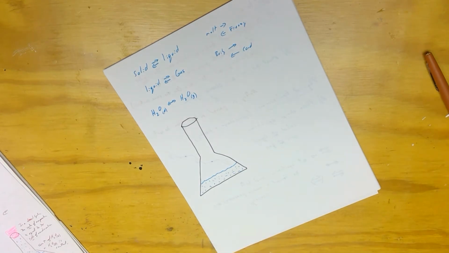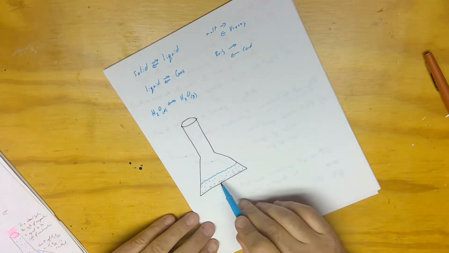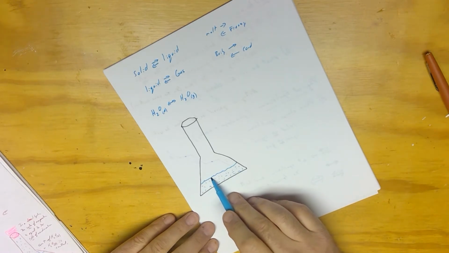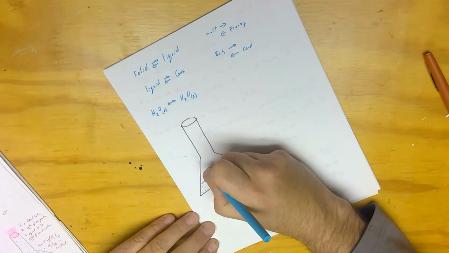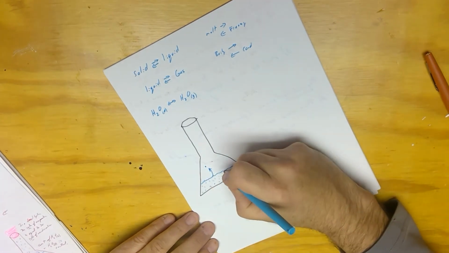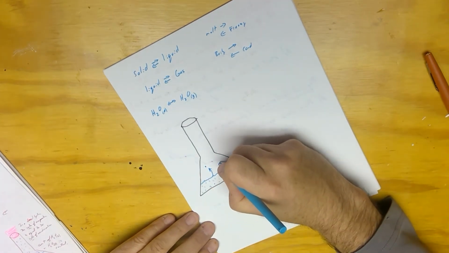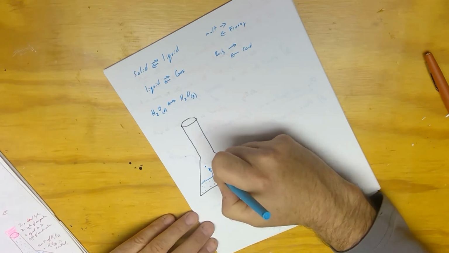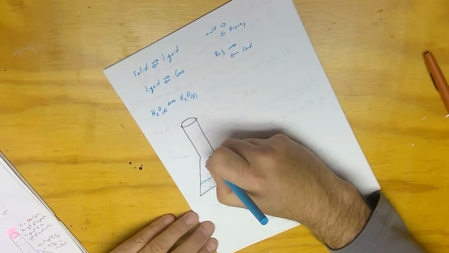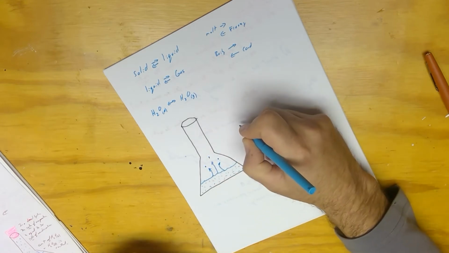And what happens? Well, over time, some of these water molecules at the surface will have enough energy to break away from the surface and become water vapor. And then another one will break away and become water vapor. All right, it'll evaporate.